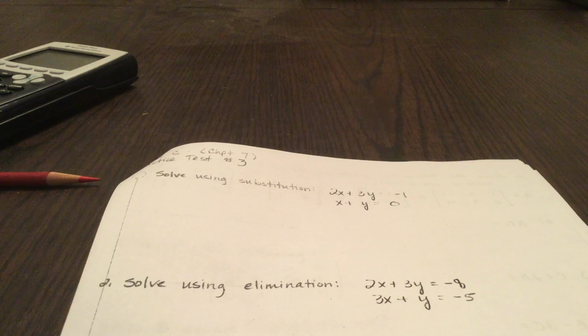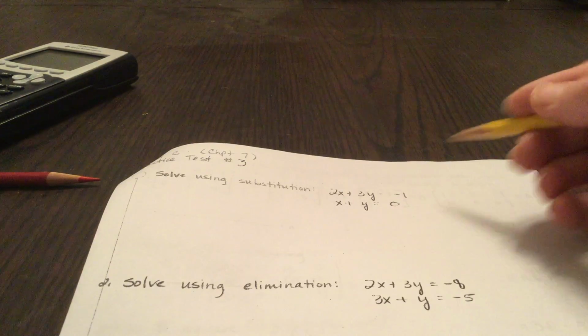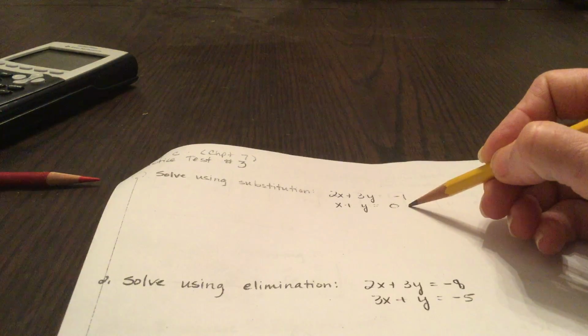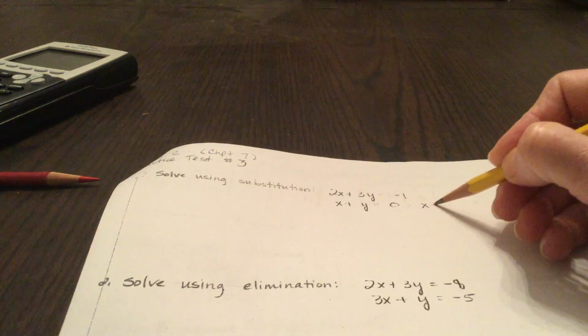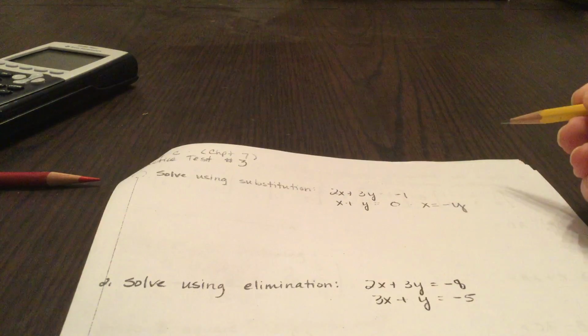Okay, here we go on practice test number 3. Problem number 1 says solve using substitution. Remember that means you're going to get one of the letters by itself. So I'm just going to take the second equation right here, and I'm going to get x by itself. So x equals negative y.